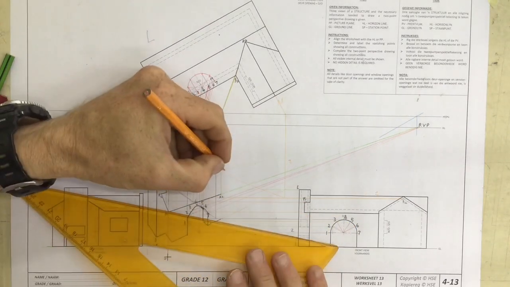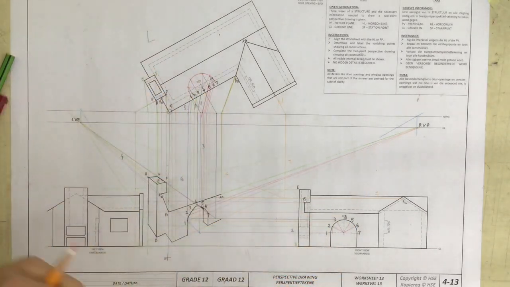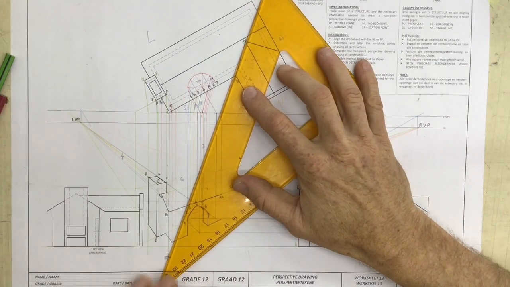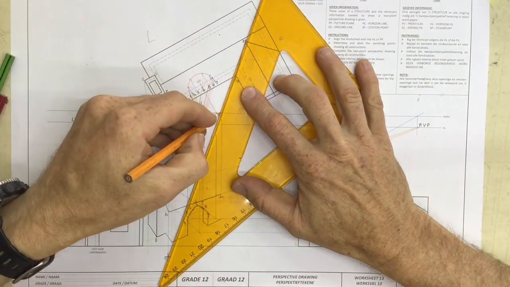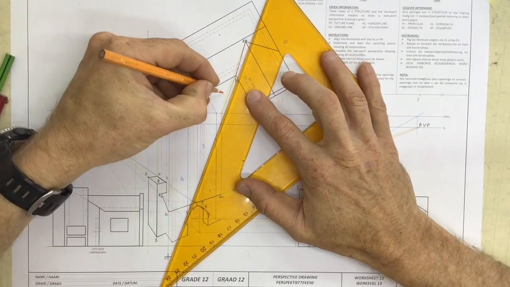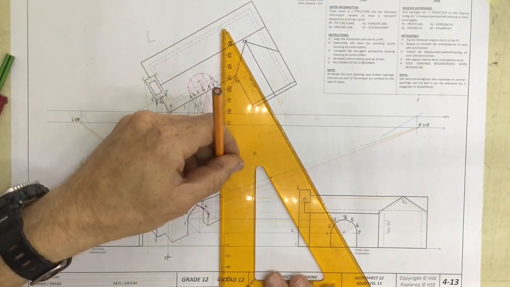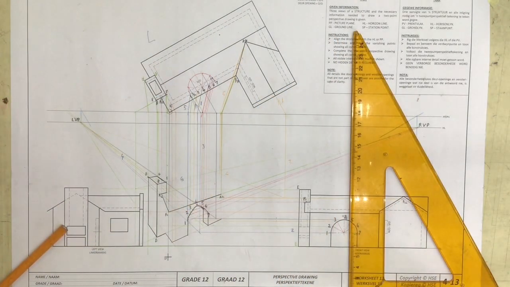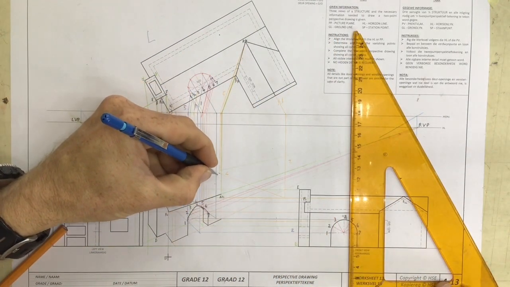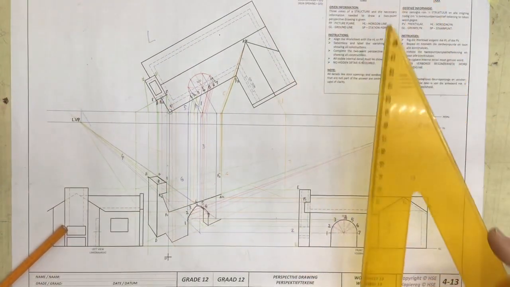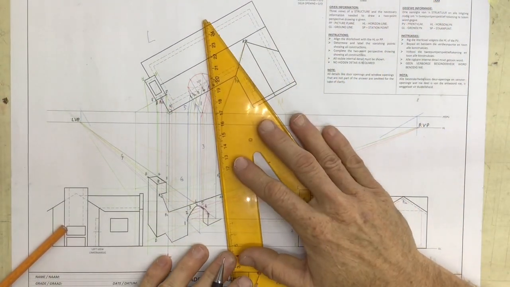Step number 4, there it is. Step number 5, I go to R4 over here. There's step number 5. And drop it down as step number 6 onto that line. And I have now got that R4 over there. And I can join R3 and R4 up with a nice solid line.